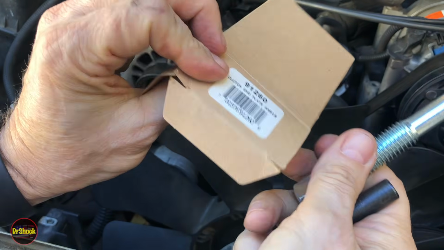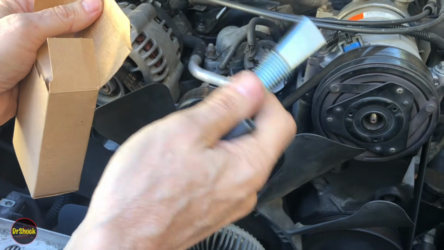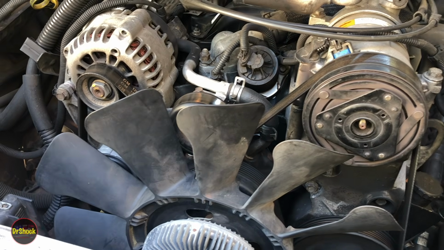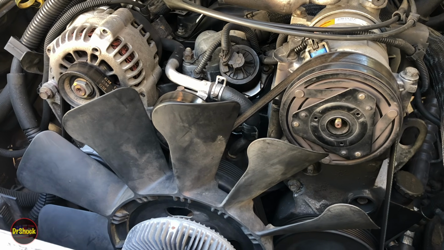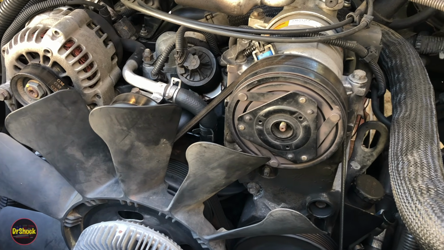This is my Master Cool ones. This is a Master Cool and a Four Seasons. They both don't fit this. So what do you do in this situation if you hit this? I've never seen this before. Obviously the supplier screwed up, but there's a couple of options that I could suggest.